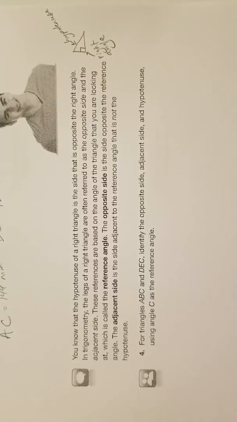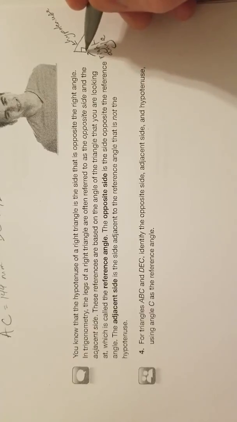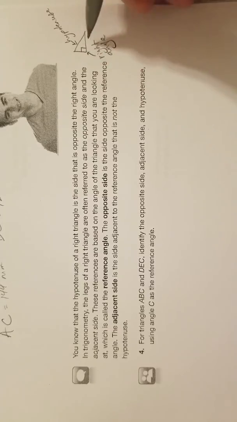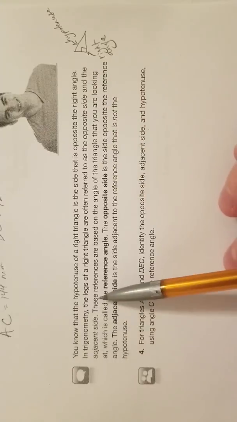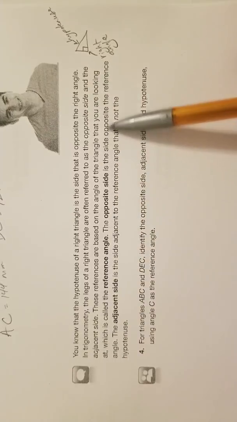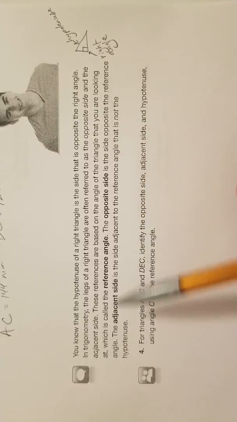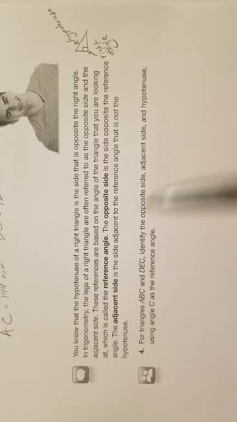In trigonometry, the legs of a right triangle are often referred to as the opposite side and the adjacent side. Okay, so it depends on what angle you're using. The opposite side is just the side that's on the other side of the triangle, and then the adjacent side is whatever is connected to it. These references are based on the angle of the triangle that you are looking at, which is called the reference angle. The opposite side is the side opposite the reference angle. And the adjacent side is the side adjacent to the reference angle that is not the hypotenuse. Okay, this is important. It cannot be the hypotenuse.